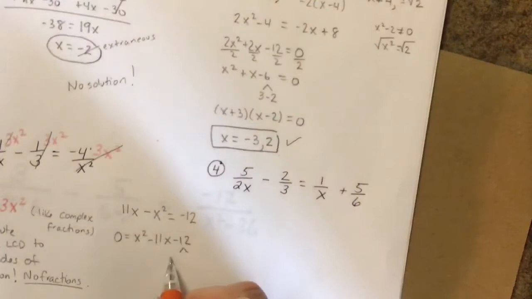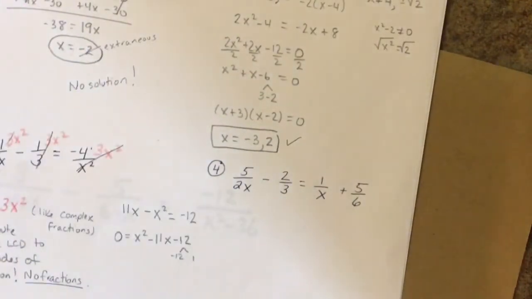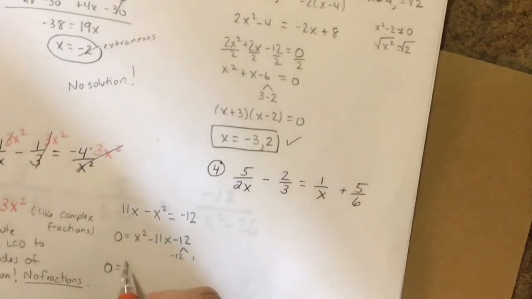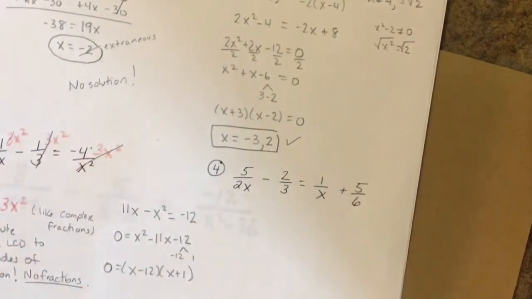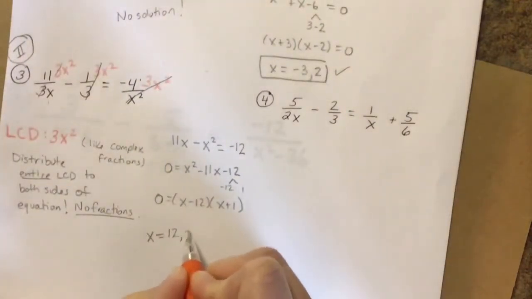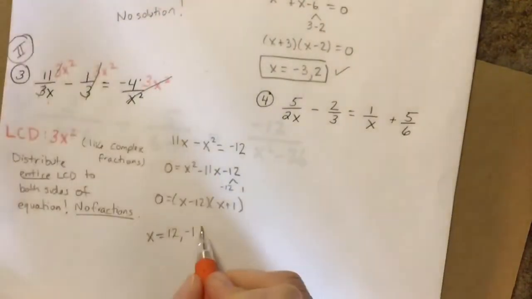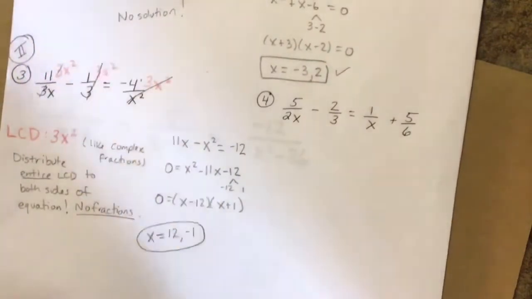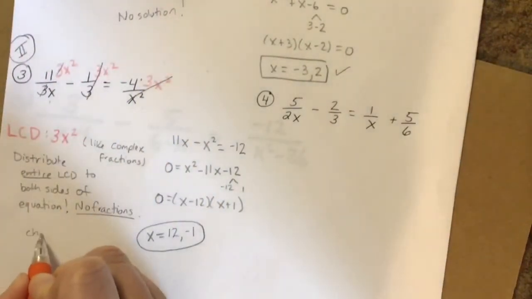Then this factors into negative 12 and 1. So we get x minus 12, x plus 1, and we have how many solutions? Hopefully you're saying 2. What are our 2 solutions? Positive 12, negative 1. Now I'm going to circle them both, but I am going to check versus what?